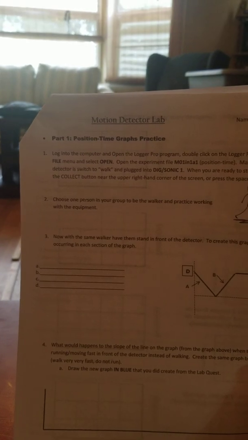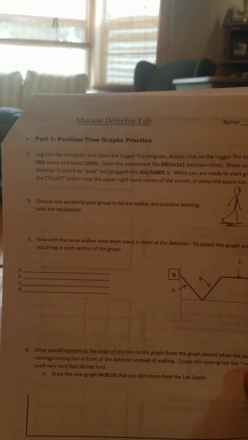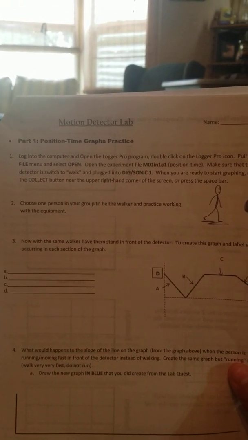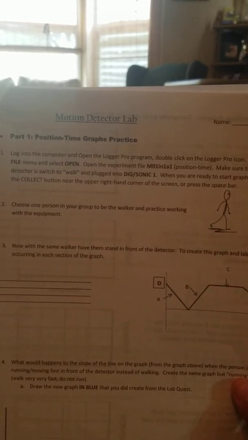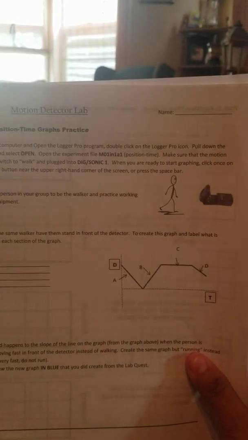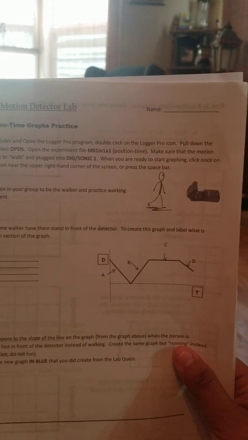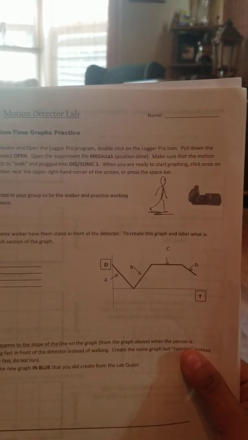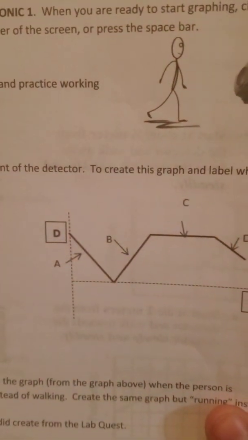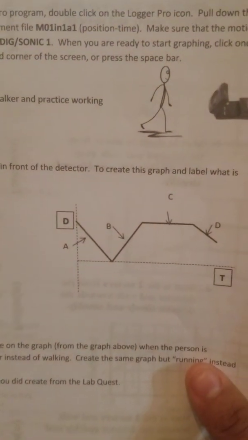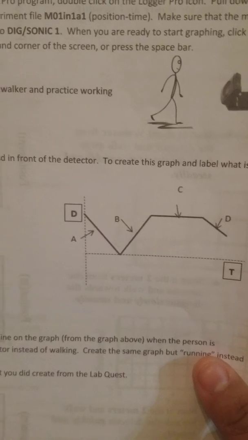Now it says over here on part 3, now with the same walker who has been practicing, and they've already been practicing before we started videoing, we're going to have that same walker stand in front of the detector and create this graph right here. Okay, so we need them to create this graph. First thing is you need to decide what's going on in this graph.